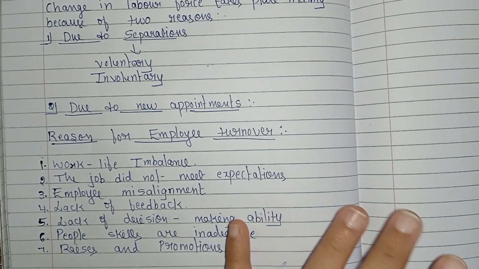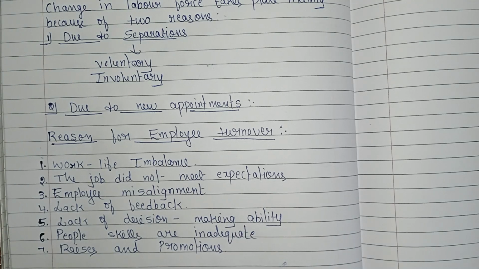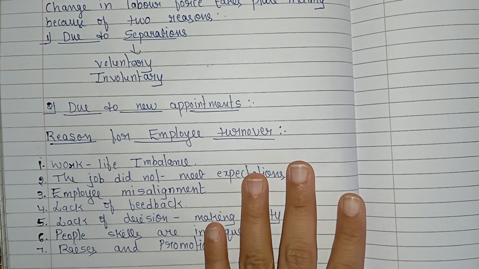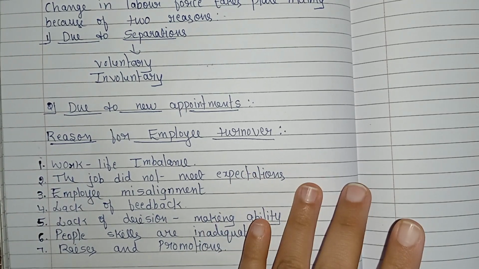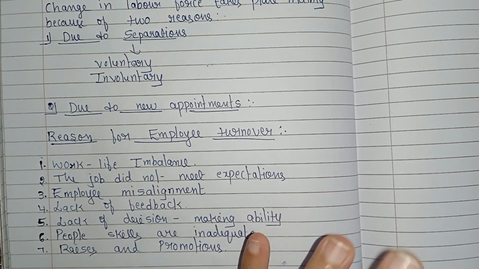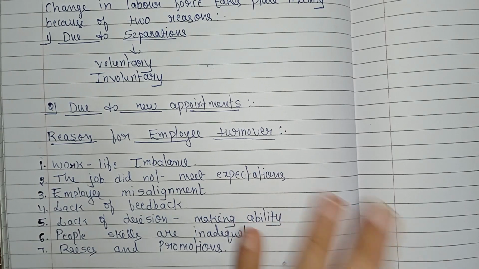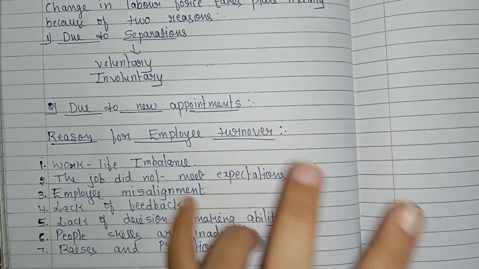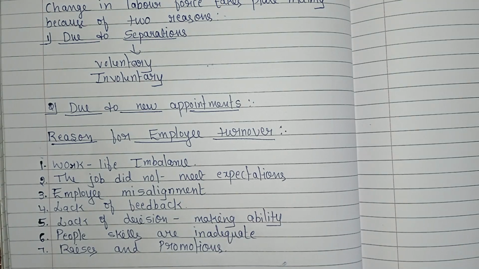So here employees feel disappointed, right? And they lose trust also. This mismatch between expectations and reality leads to frustration and often causes employees to quit the job. This is what it means when the job did not meet expectations.